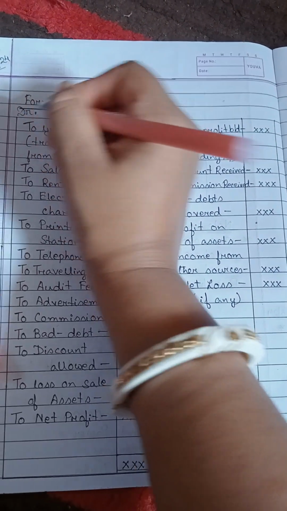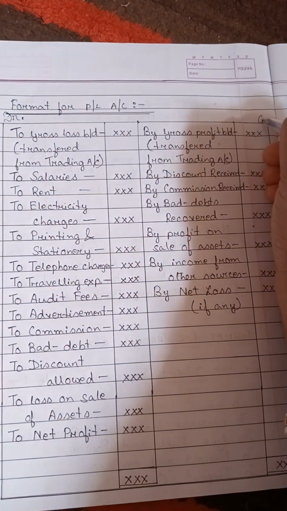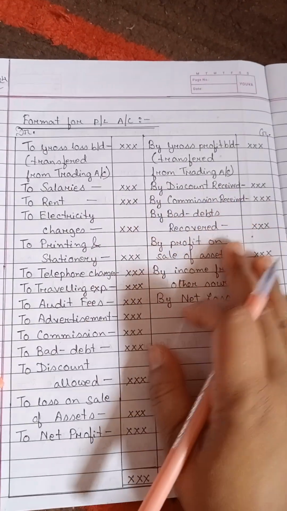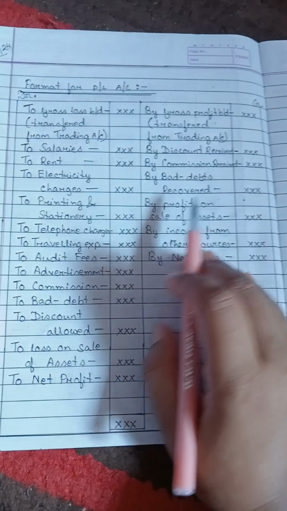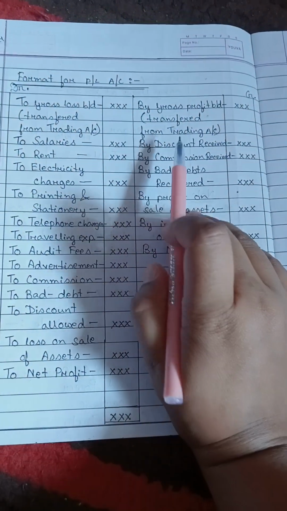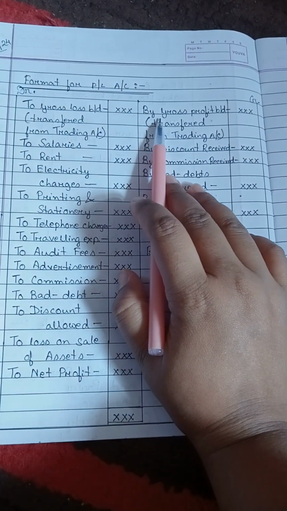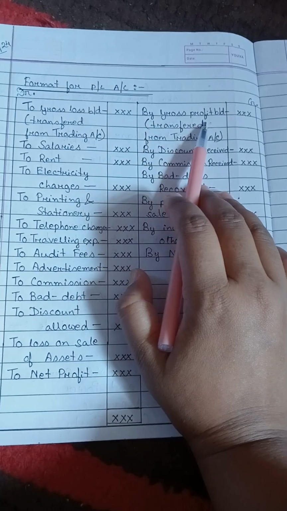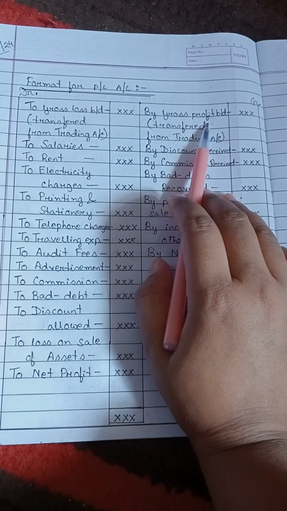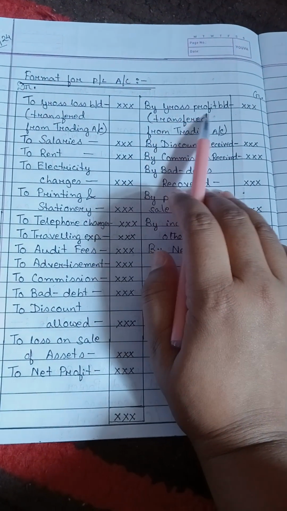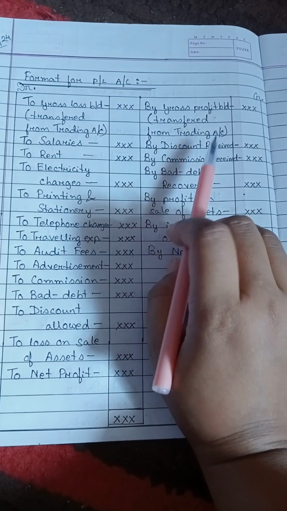This is the debit side and this is the credit side. Now here you see, on the credit side, what is written at the very beginning? "By gross profit b/d". So this profit is transferred from where? This profit is transferred from the trading account.